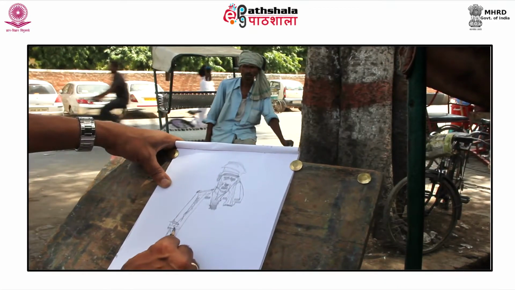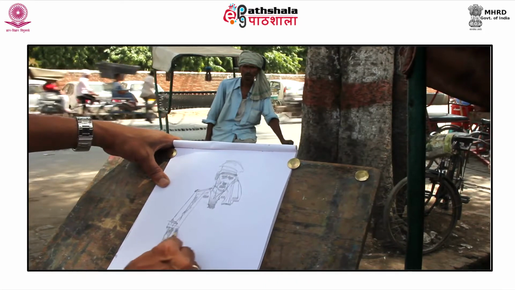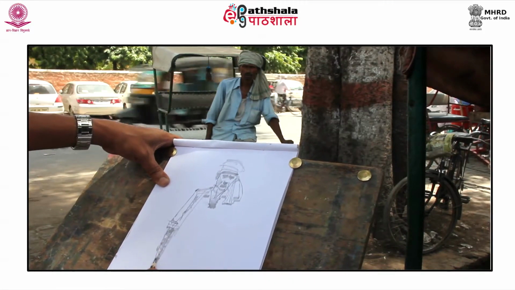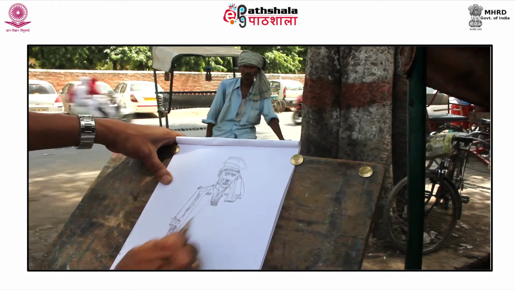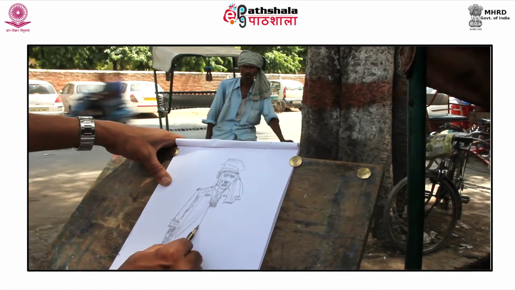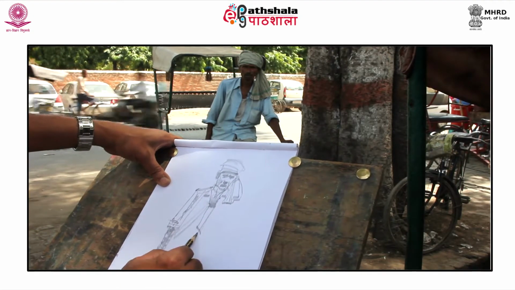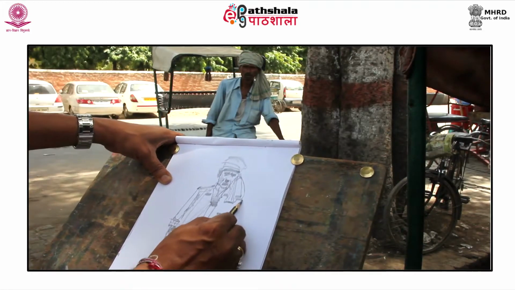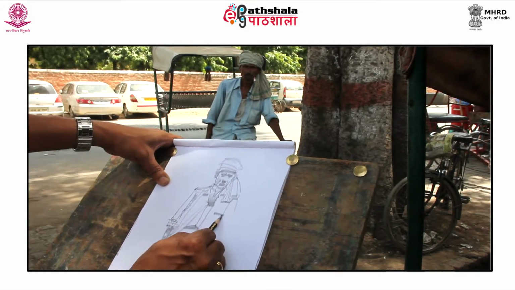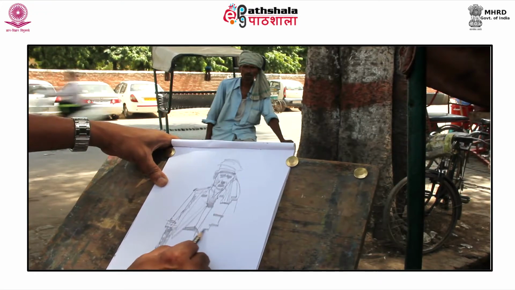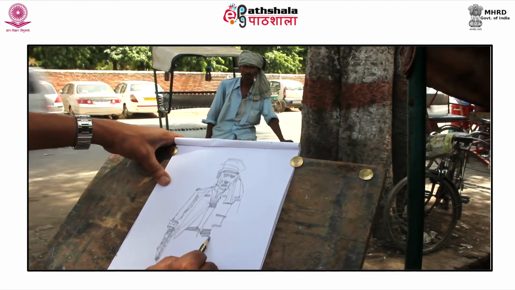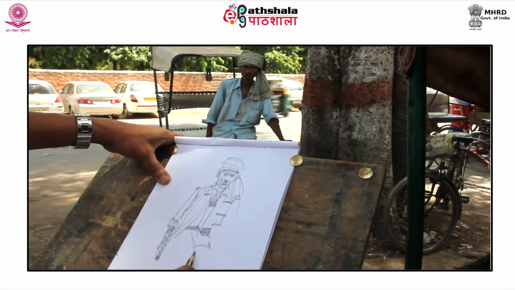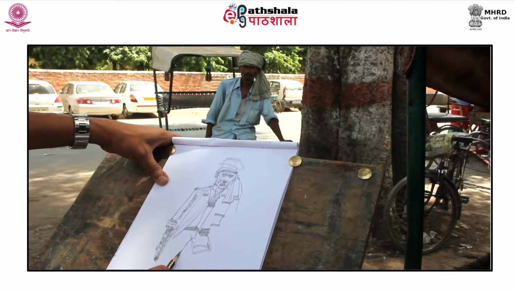Keep on drawing the folds and side by side make the strokes dark as per the need of the shadows being created by the folds of the cloths. The folds will automatically reflect the impression of the underlying structure.